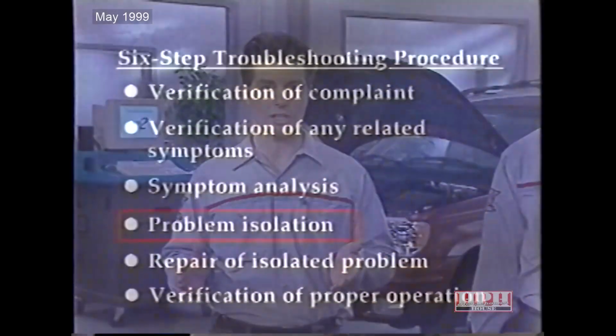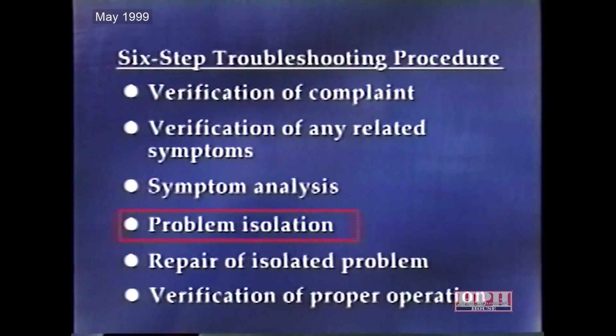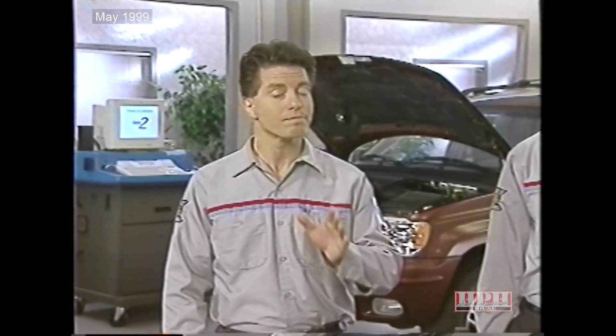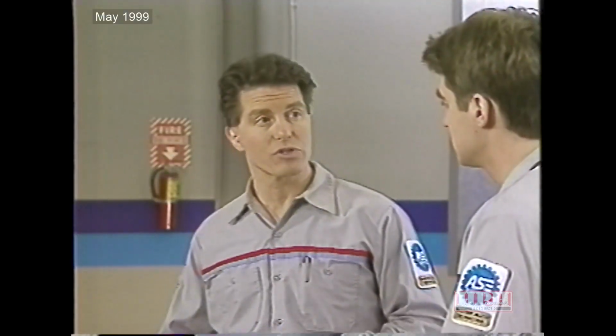venting. Once we know the type of leak we're dealing with, we need to isolate the cause of the leak, which is step 4 of the 6-step troubleshooting procedure. Isolating the cause of the leak can be a little tricky, since where you see the leak isn't necessarily where the leak originates. So where do you think we should begin, Chris?